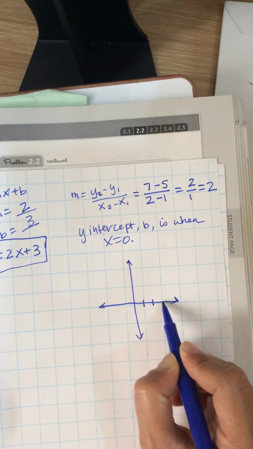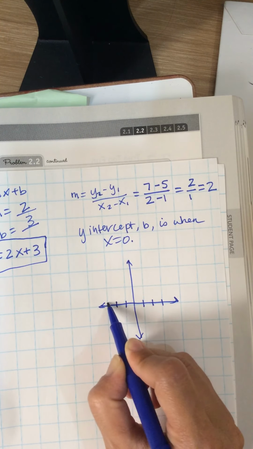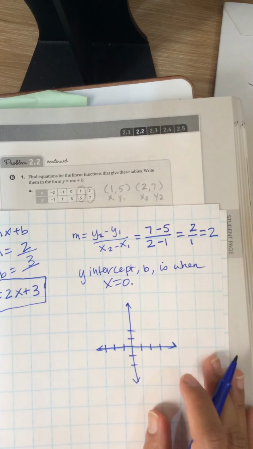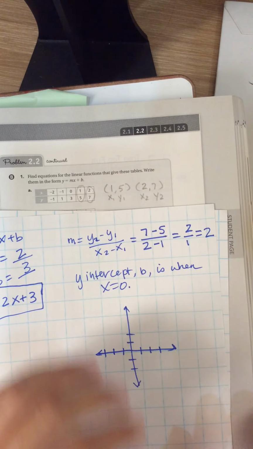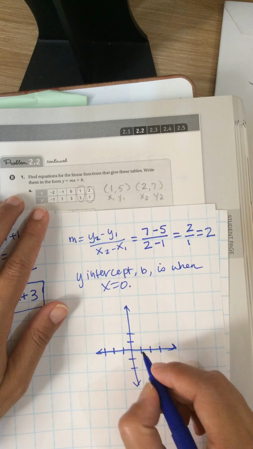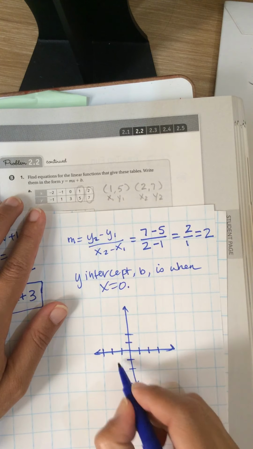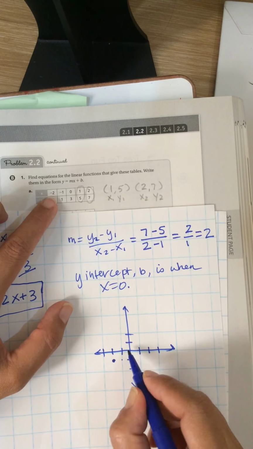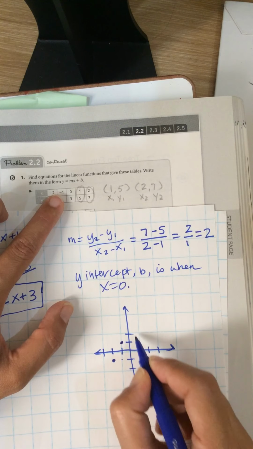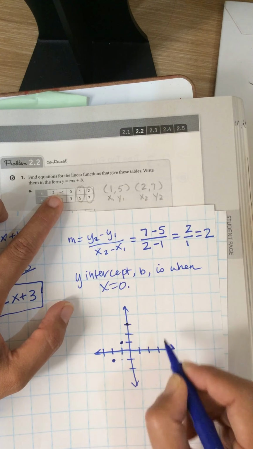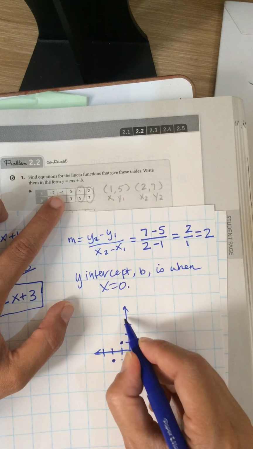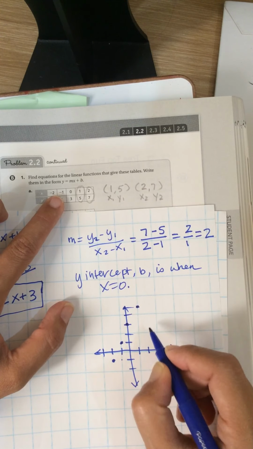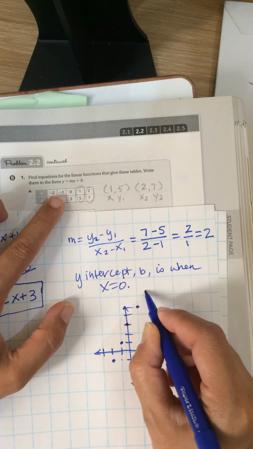So when you do this, though, you have to make sure that you're somewhat precise. You could also use Desmos. That would be super precise if you put the points in using a table. But I'm just going to do this here. So -2, -1 would be here. -1, 1 would be up here. 0, 3 would be right here. 1, 5 would be up here. 2, 7 would be somewhere up here, right?